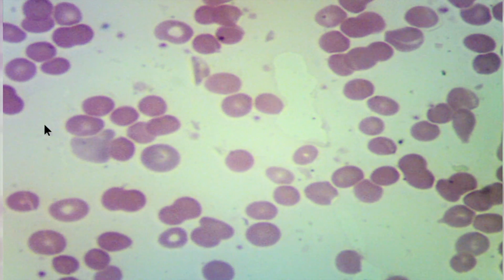And polychromasia indicates the attempt by the bone marrow to compensate for low RBC count in the blood.